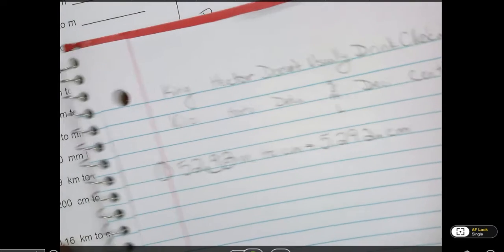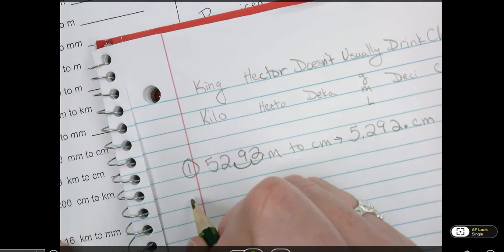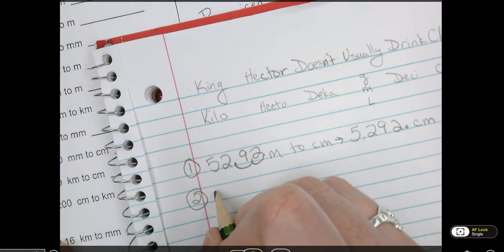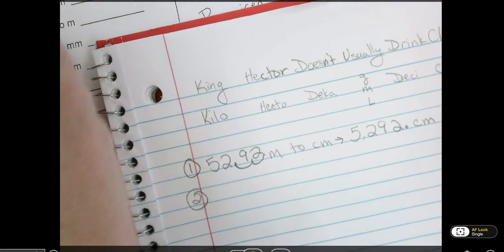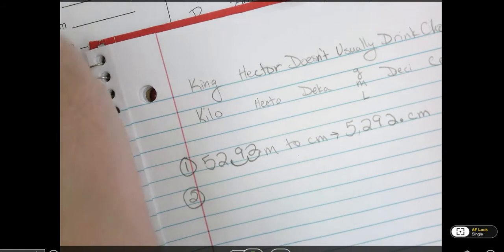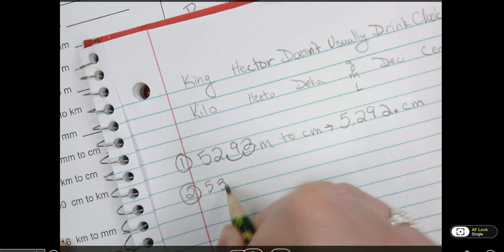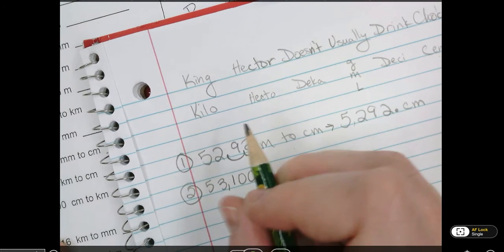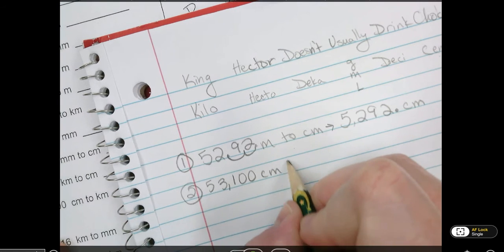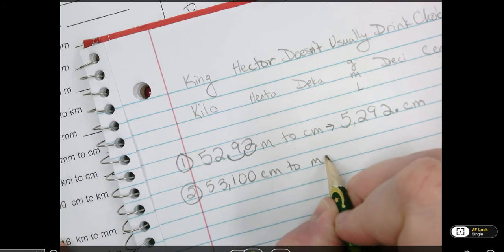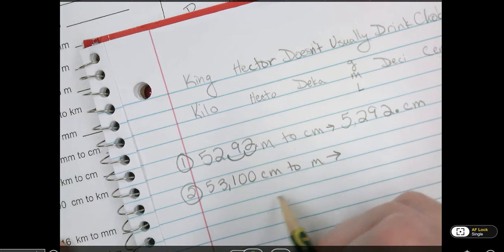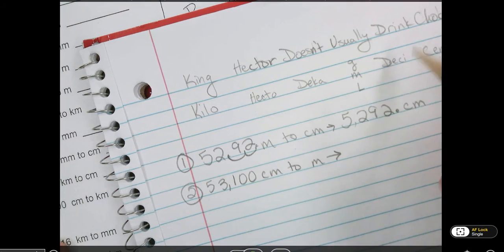All right, let's look at number 2. Number 2 is 53,100 centimeters to meters. Now I'm going the opposite direction, but from the same place.